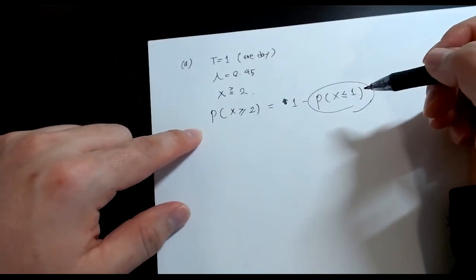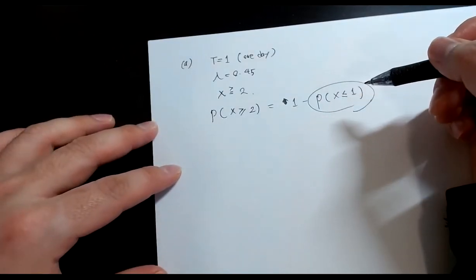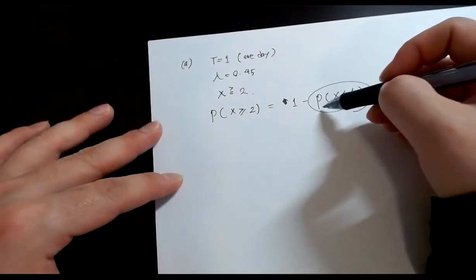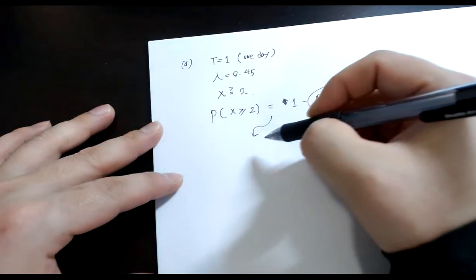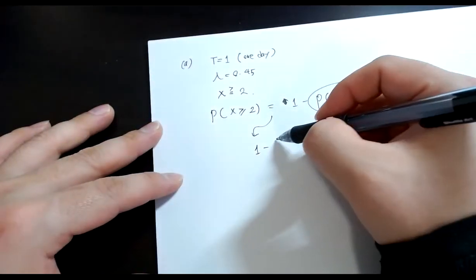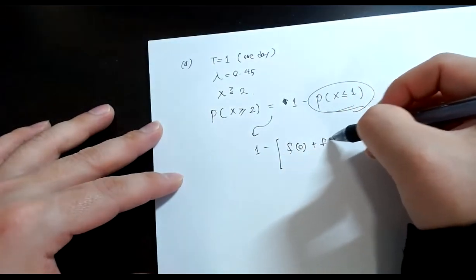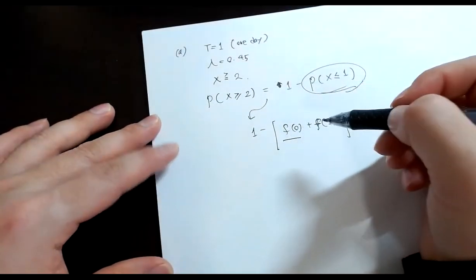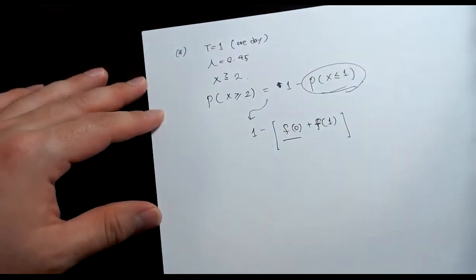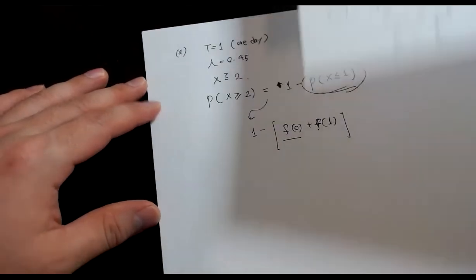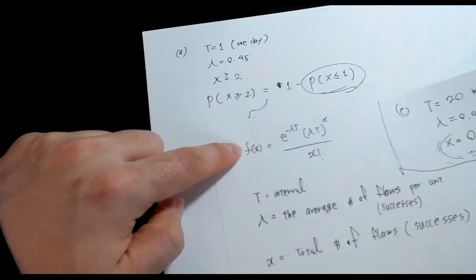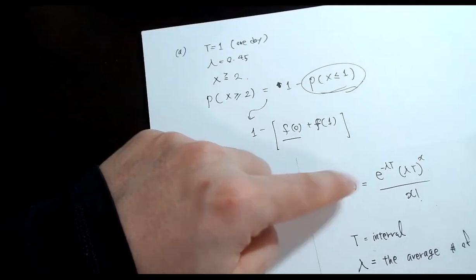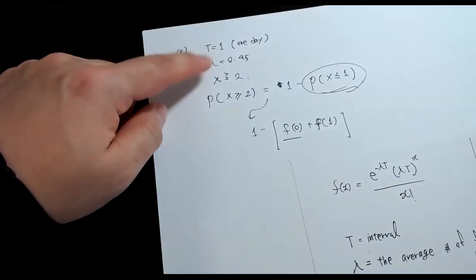So that's the Poisson CDF, cumulative mass function kind of. Now this is equal to 1 minus f of 0 plus f of 1. So f of 0 is e to the, using the formula right here that we've seen. Just plug 0 into f and plug 1 into f, because lambda and t are already figured out, right?